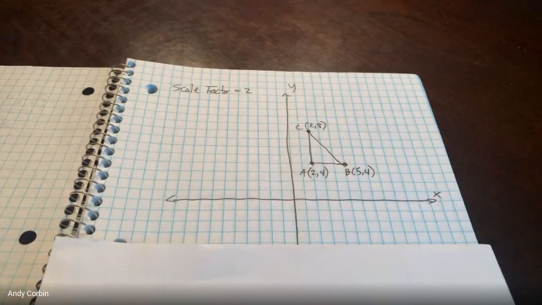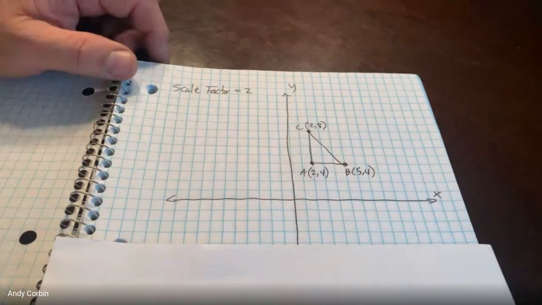You put your two fingers on it and you push them together. That's a reduction. That's all we're doing right here. And you just do that by multiplying the scale factor times the vertices. Okay? So let's do this one together.